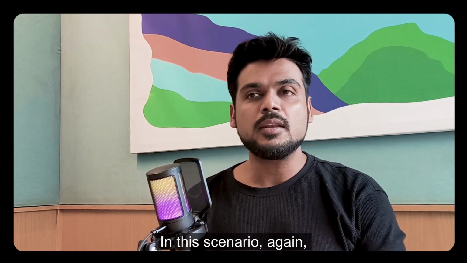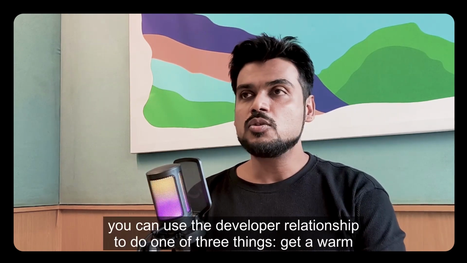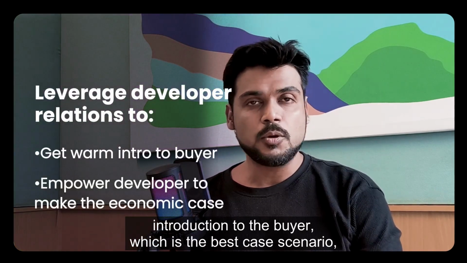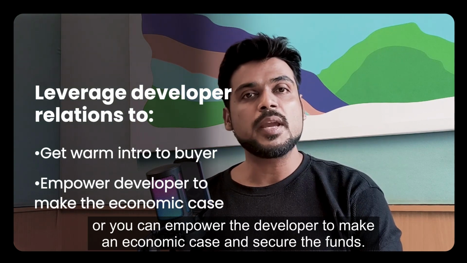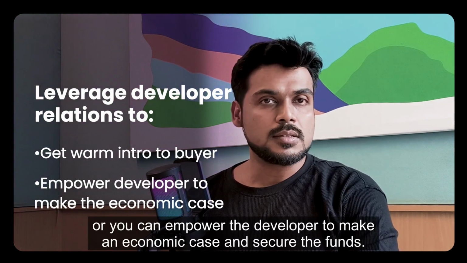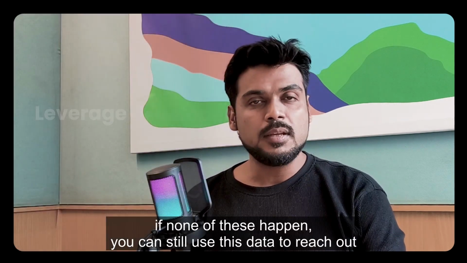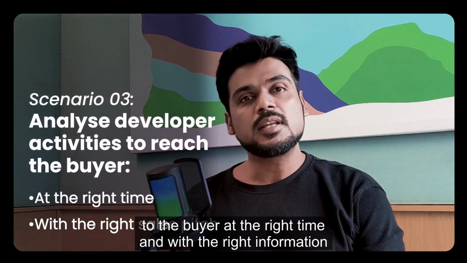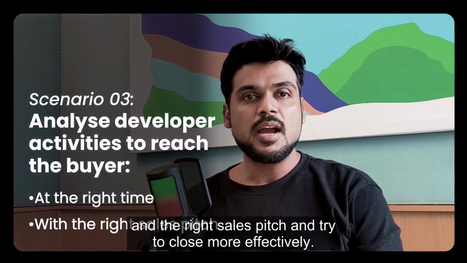In this kind of a scenario, again, you can use the developer relationship to do one of three things. Get a warm introduction to the buyer, which is the best case scenario, or you can empower the developer to make an economic case and secure the funds. And in the third scenario, if none of these happen, you can still use this data to reach out to the buyer at the right time and with the right information and the right sales pitch and try to close more effectively.